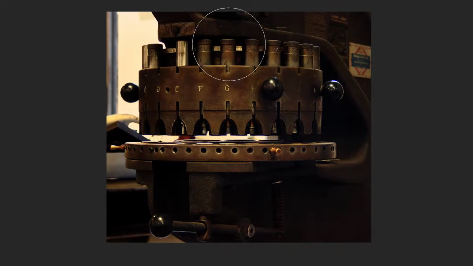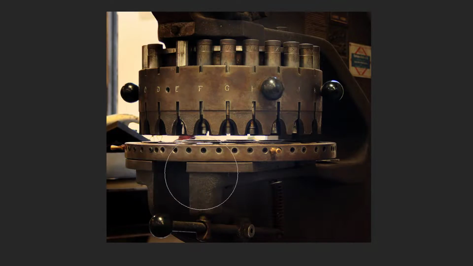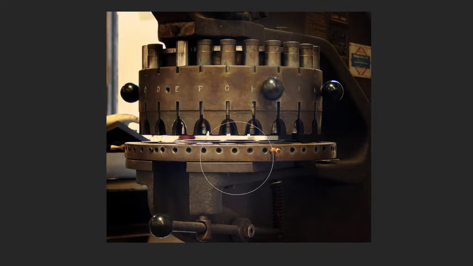Now, let's help us to just see this part. Okay, that looks a little better.